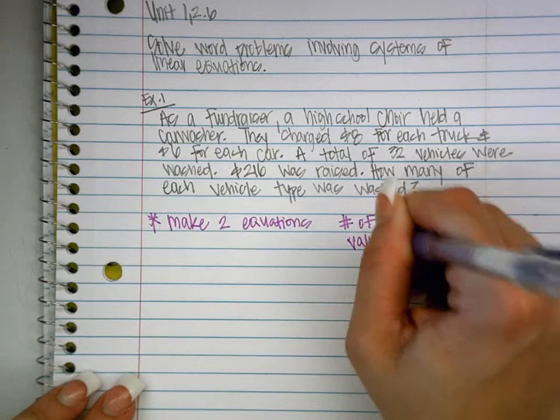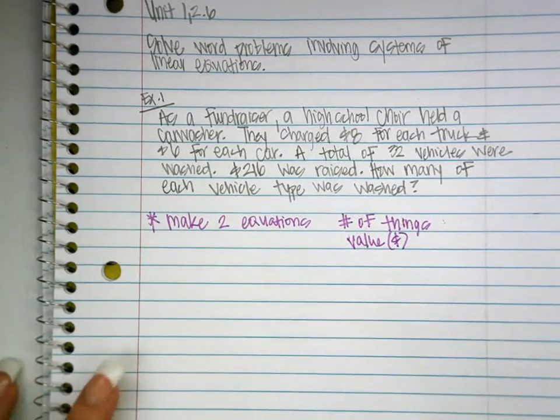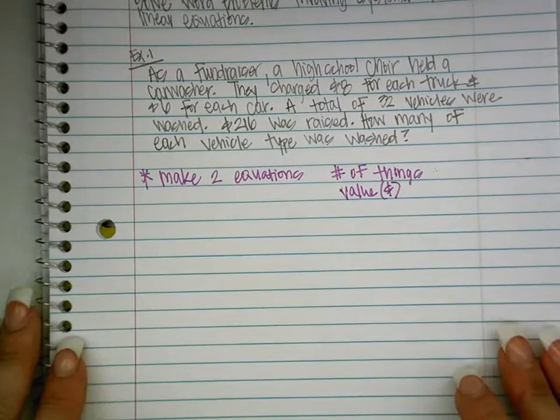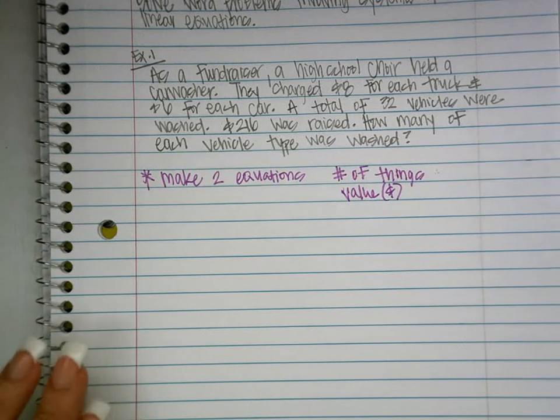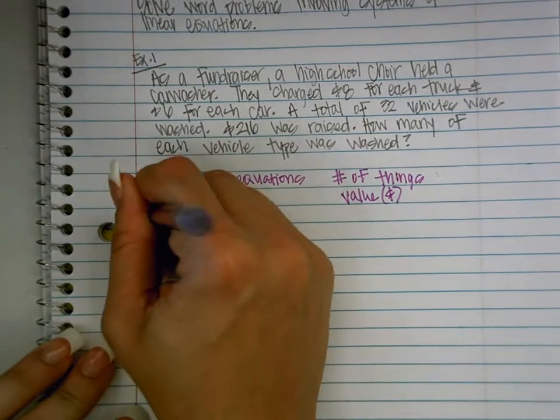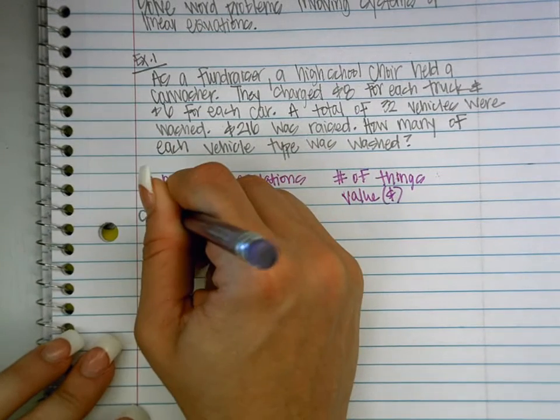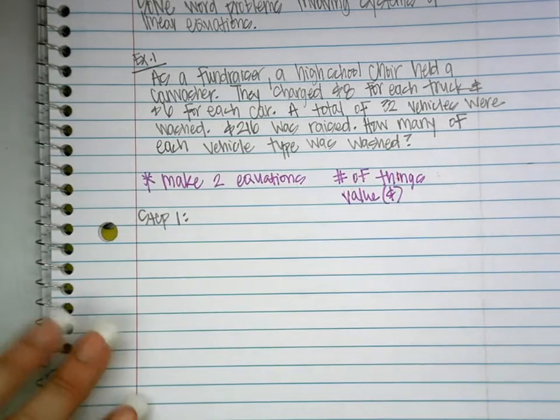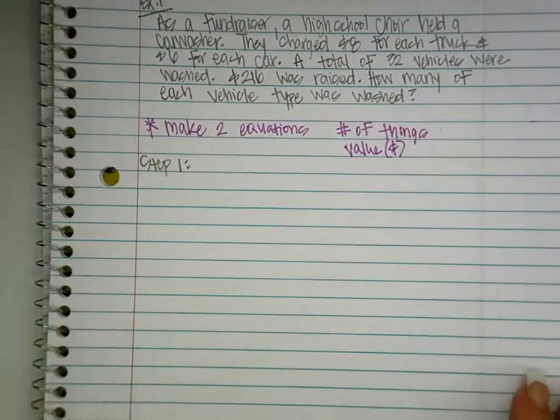Okay, value is usually dealing with the money. One is always going to be a value equation. So there are actually 4 steps to do these. You do not have to label each step in your homework, okay? But I'm going to label the steps just for now so that we get used to doing this.